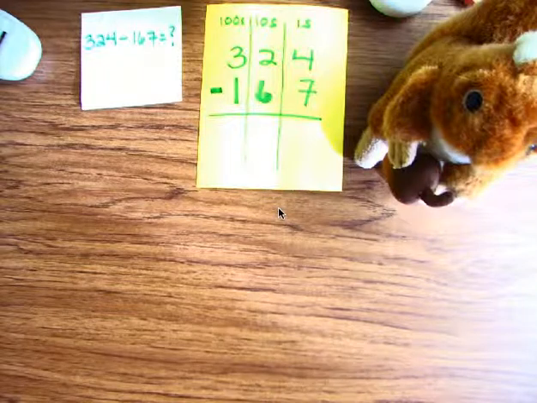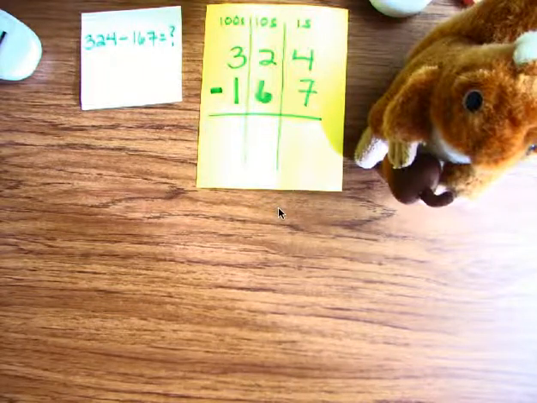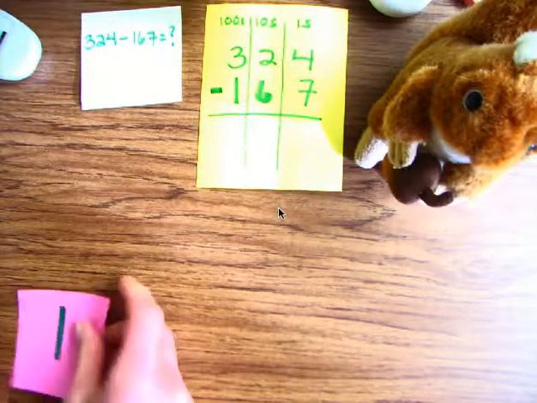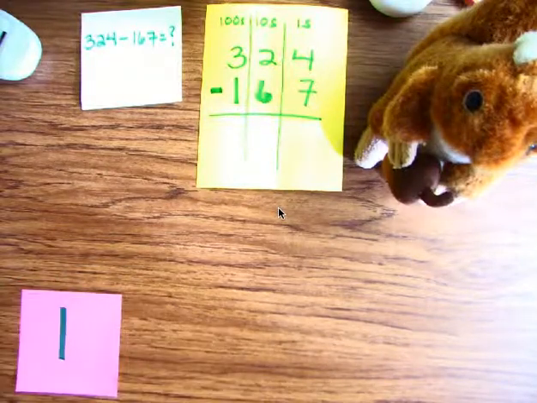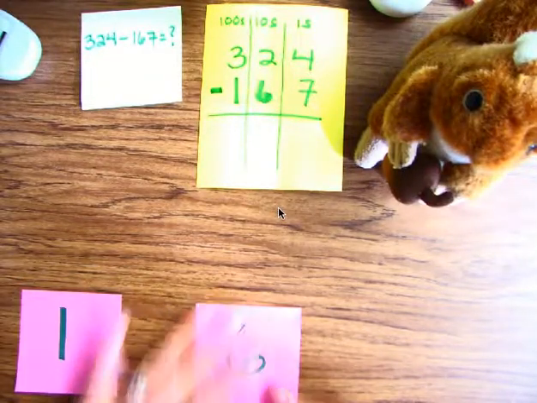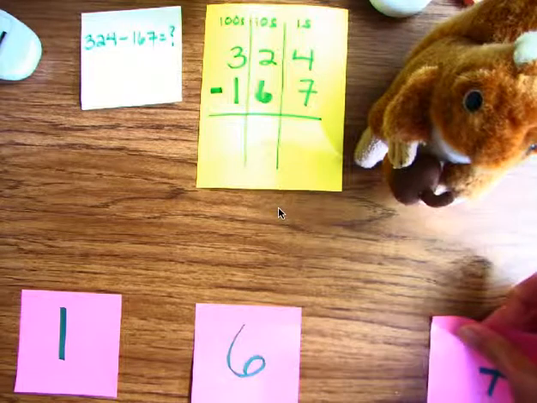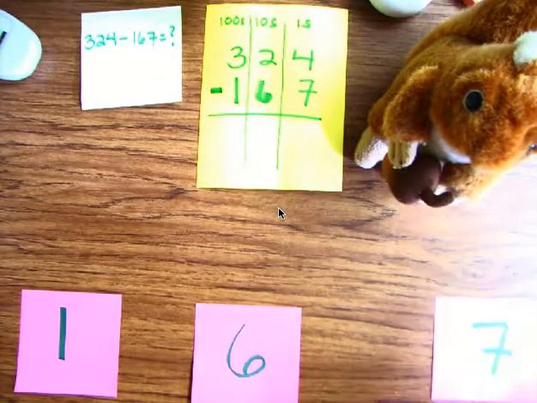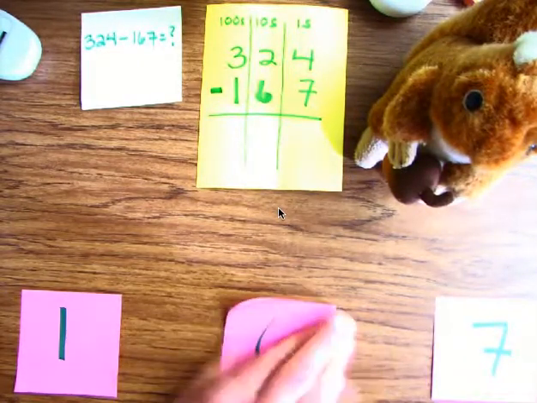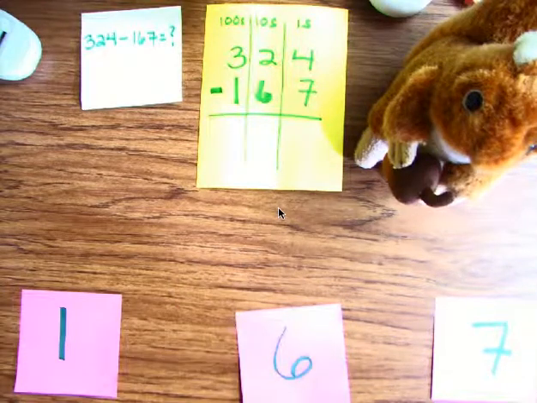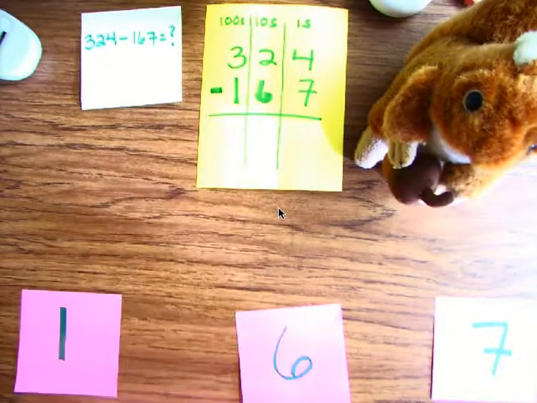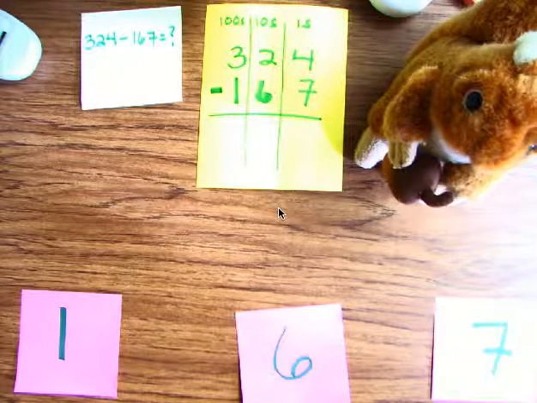So when I want to solve using base 10 blocks, I am going to write down on a Post-it note my smallest number, 167. Notice that I have the hundreds on one card, the tens on one card, and the ones on another card, okay? So that's my lower number. I'm going to model my high number with my base 10 blocks.